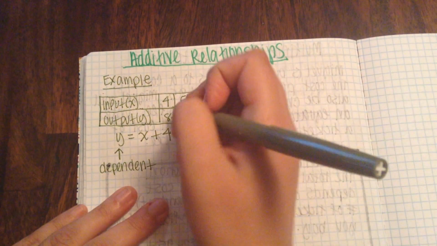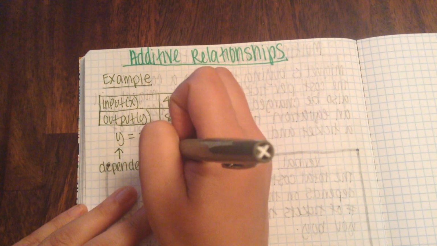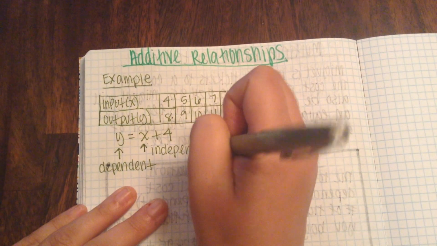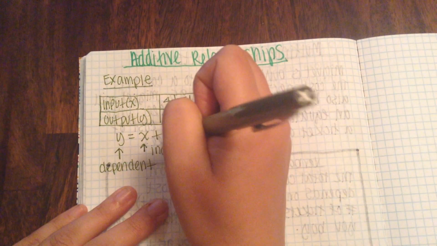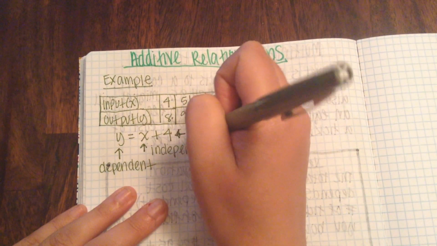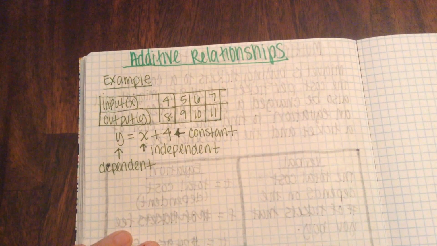Okay. The x is your independent. And the 4 is your constant. Okay?